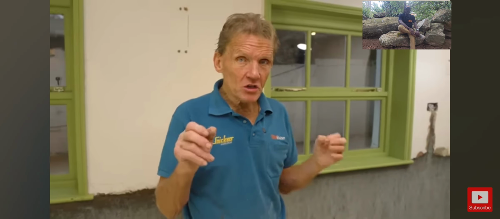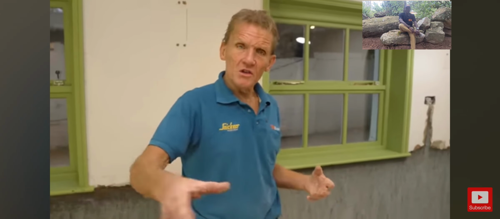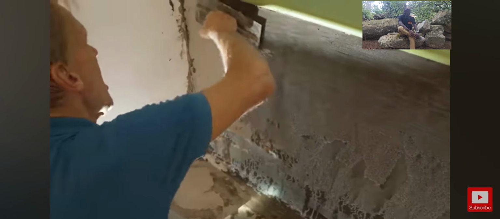And it is breathable, but it's also resistant to salt. So if you've got some gypsum plaster and you can see the salts coming through, hack that off, put this on, much better.